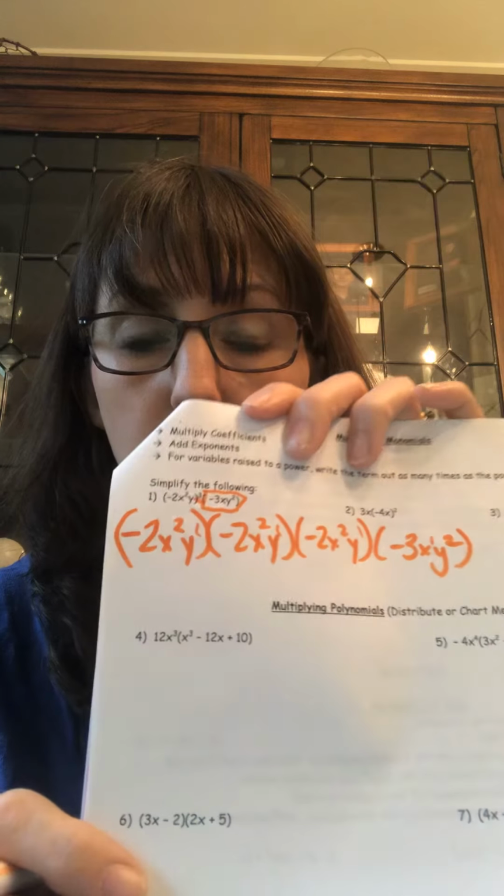And then multiplying polynomials. Remember, we did it 2 different ways. We did the distributing where we go and we touch all of them and multiply each of those. And we've also done the chart method. So if we're going to do the distributing method, we're going to take that 12x to the third, and I'll actually do this one out for you. And we're going to touch all of them and remember all of our rules.